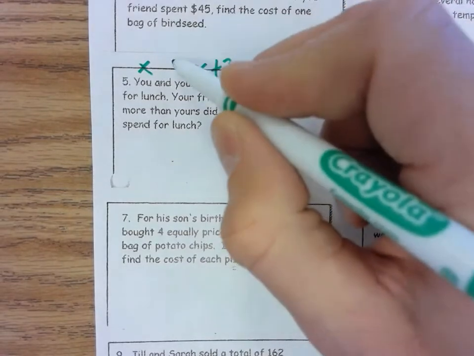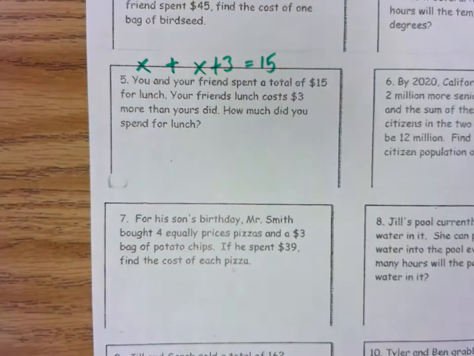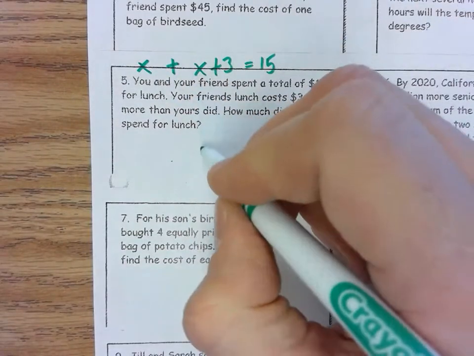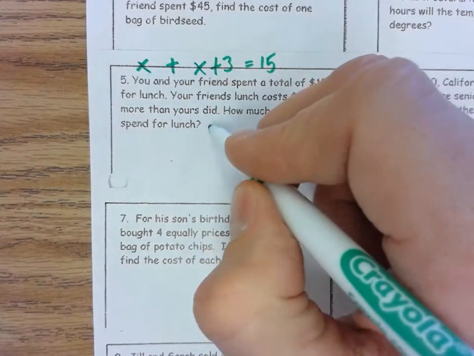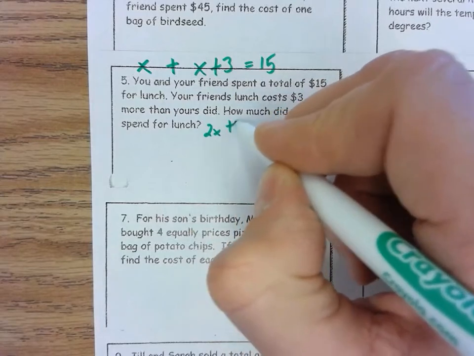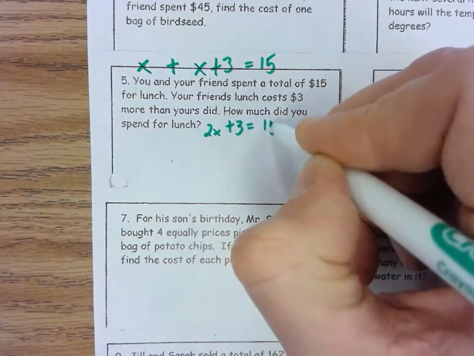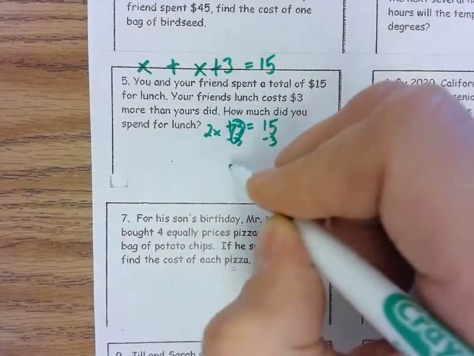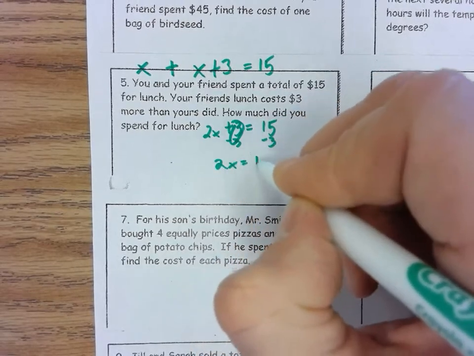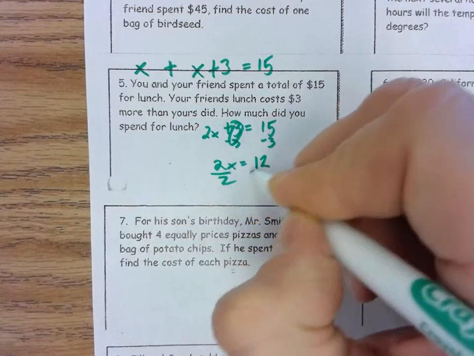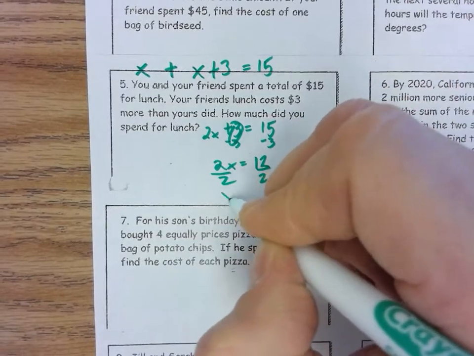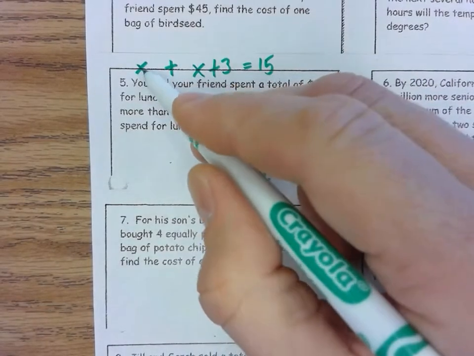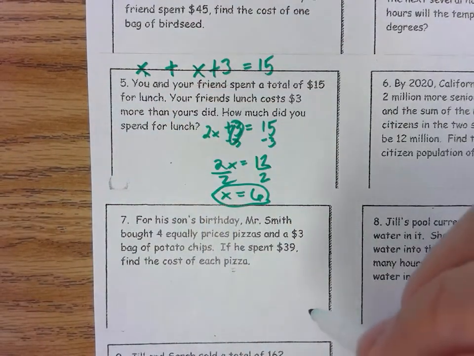Okay. So that, of course, means we're going to add them together. So I got 2X plus 3 equals 15 when I put that together. X plus X, of course, is 2X, plus 3 equals 15. Subtract 3, zero out. Got 2X equals 12. Divide by 2. X therefore equals 6. So that means your lunch was $6.